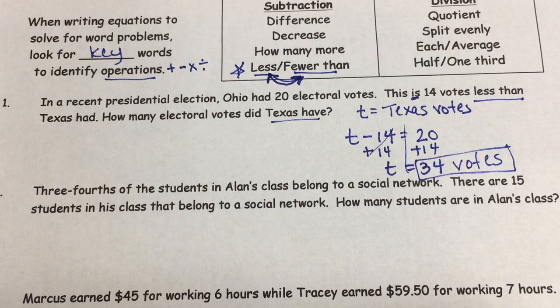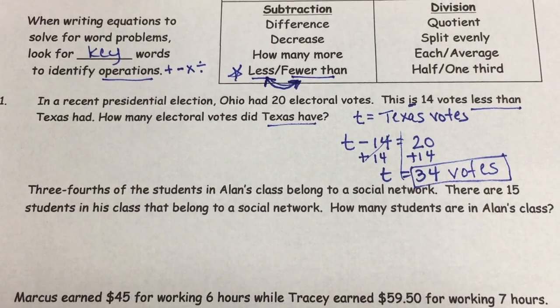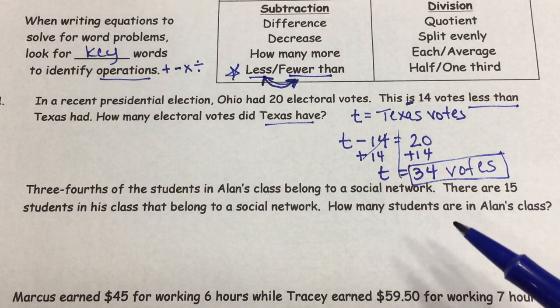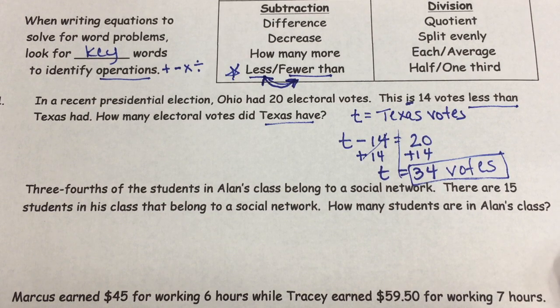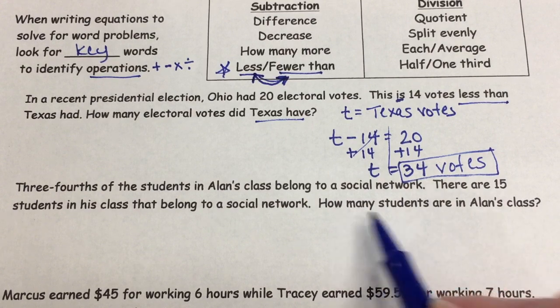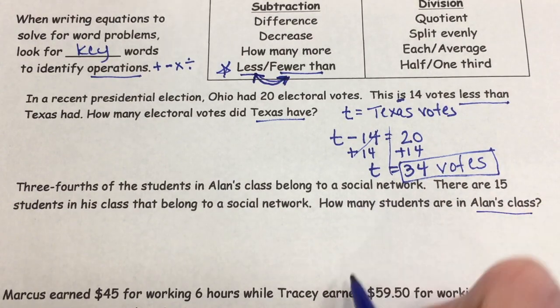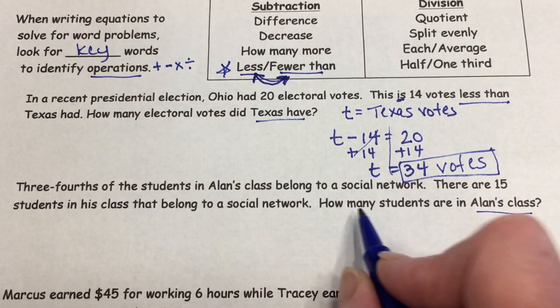All right, look at number two. 3/4 of the students in Alan's class belong to a social network. There are 15 students in his class that belong to a social network. How many students are in Alan's class? All right, so the question is, how many students are in Alan's class? That's typically going to be your variable, what you're trying to find.